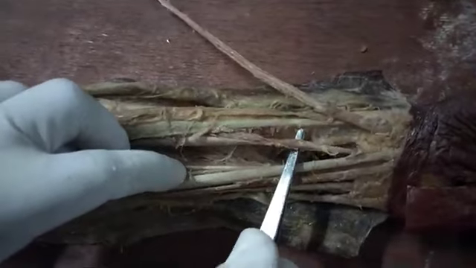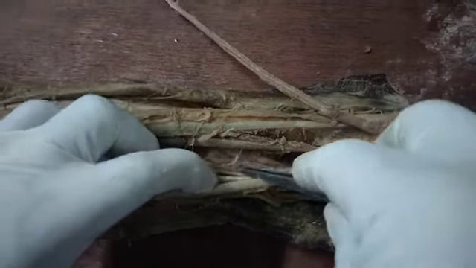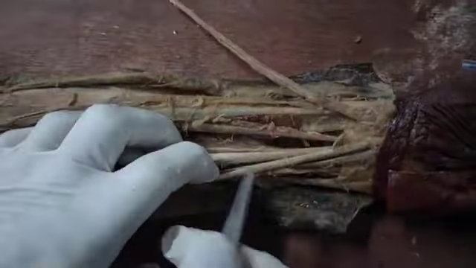This one is the flexor pollicis longus, and the deeper four broad tendons are the flexor digitorum profundus, and near the wrist joint, the deeper muscle is the pronator quadratus muscle.